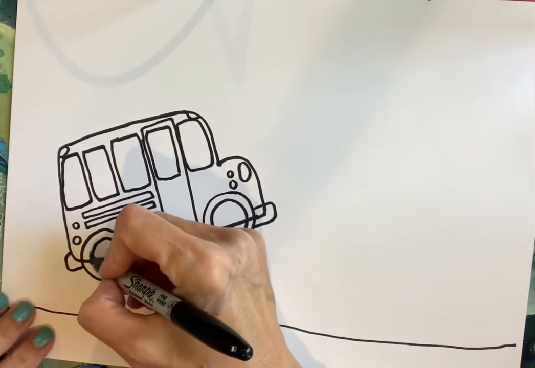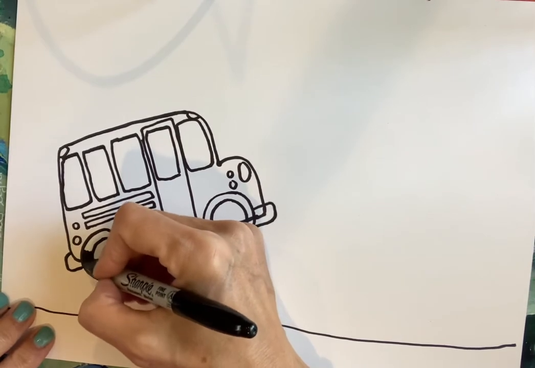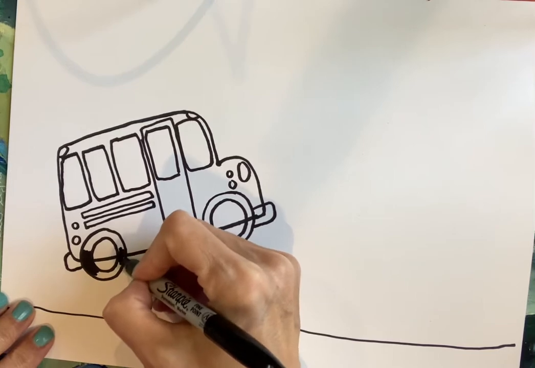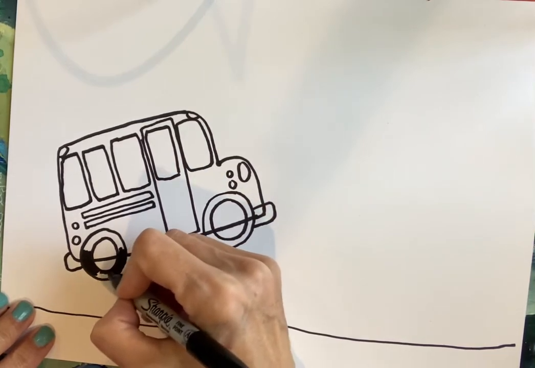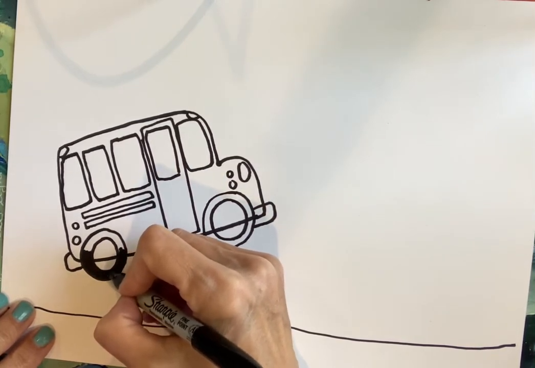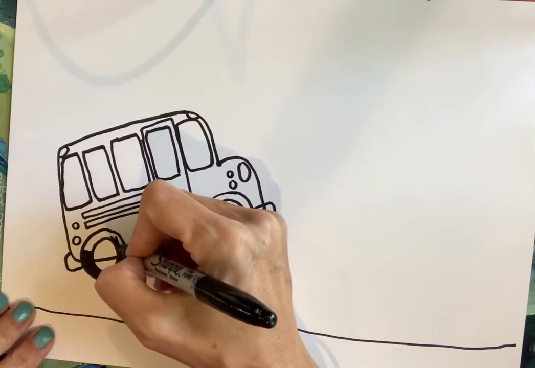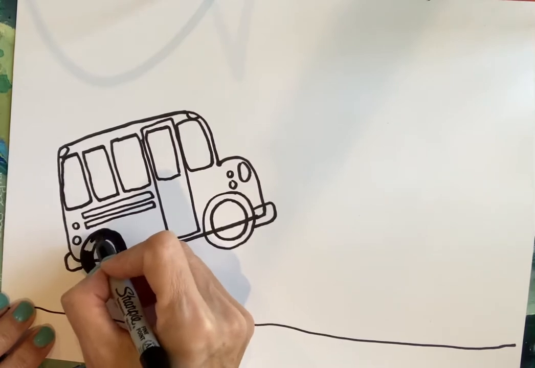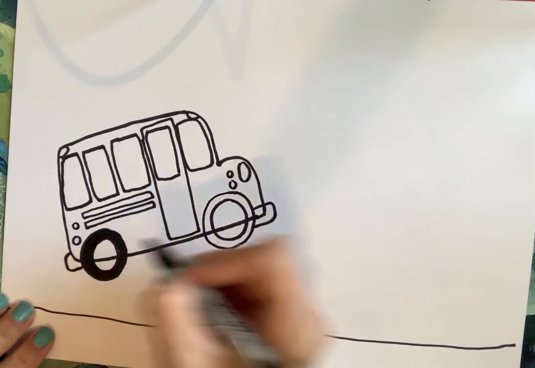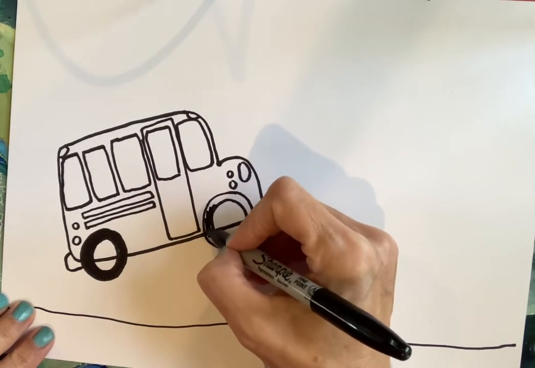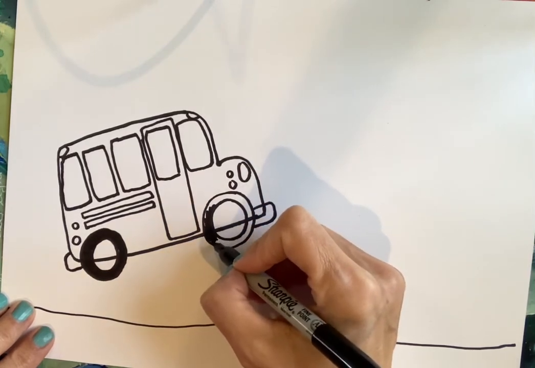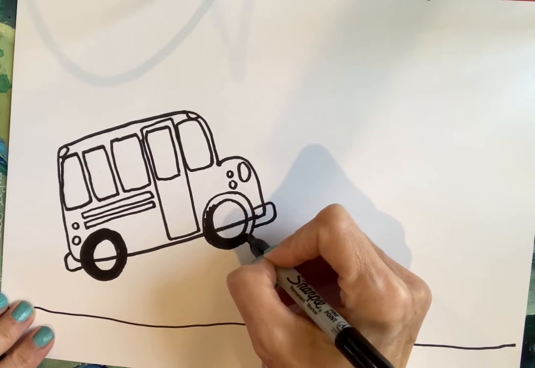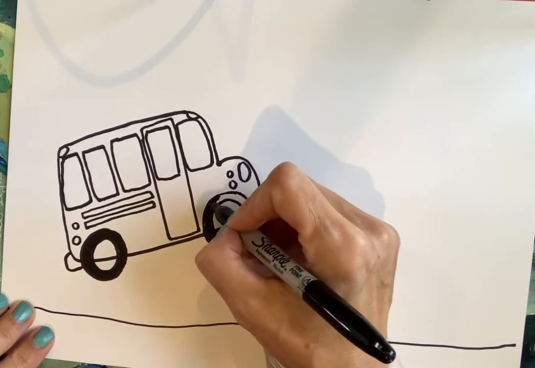I'm going to color these wheels black. Try to get rid of that line. You don't have to do this part right now. I'm just going to show you what parts of this bus get colored black and then what parts get colored red. And then after that, you can color the rest of it yellow.